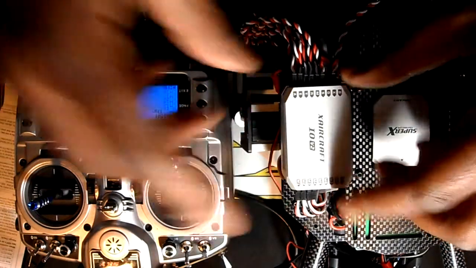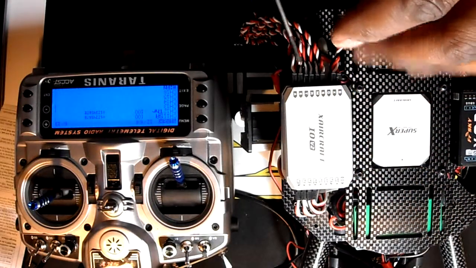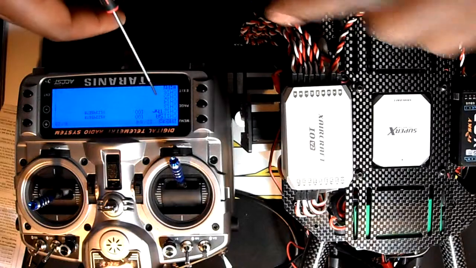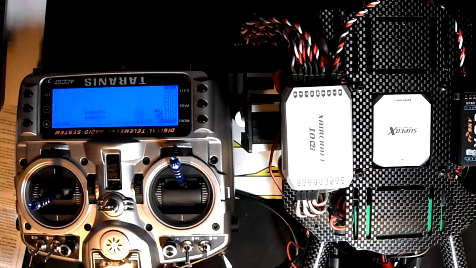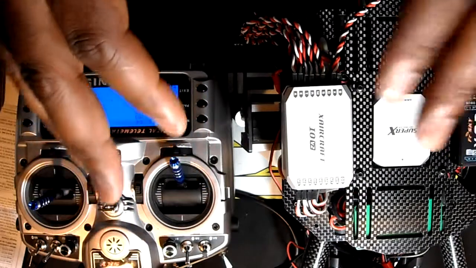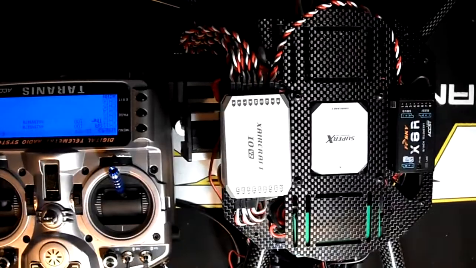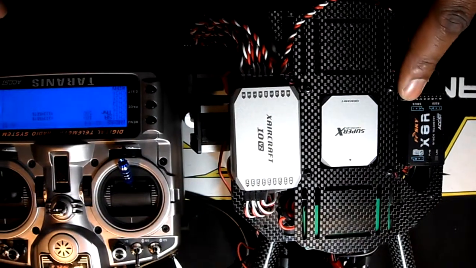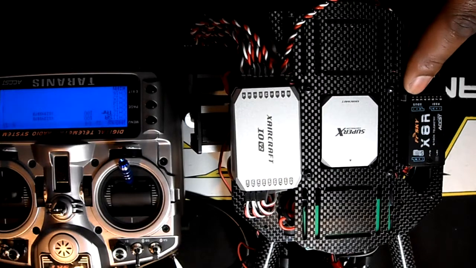So when this is set up on the 12 channel configuration, and I've done the binding properly here, so the binding of the X8R when using more than the other channels.